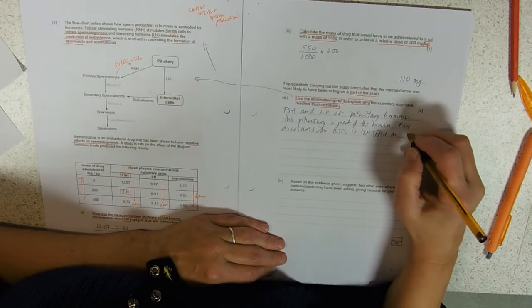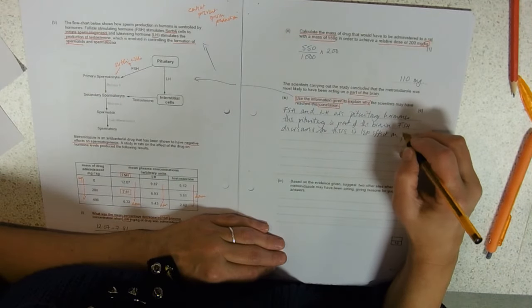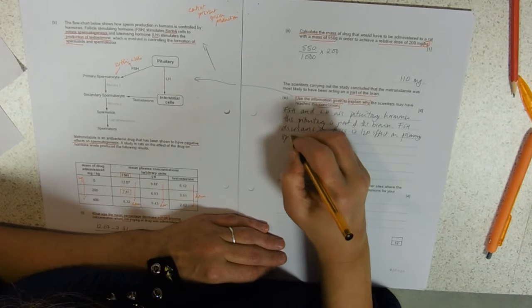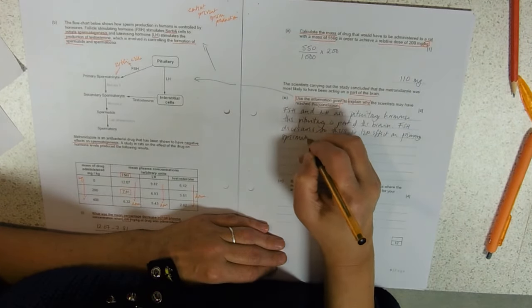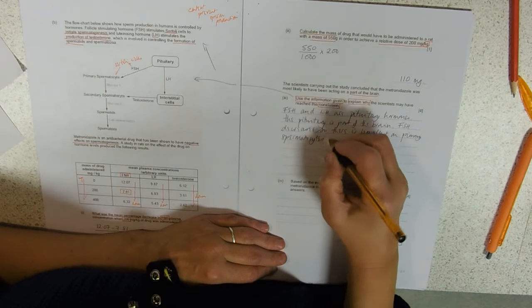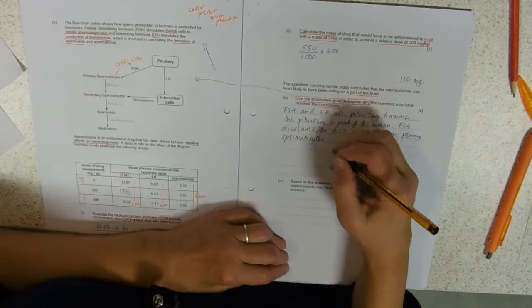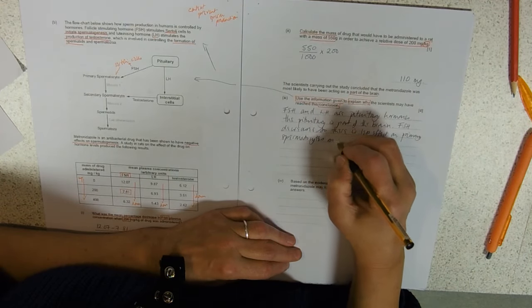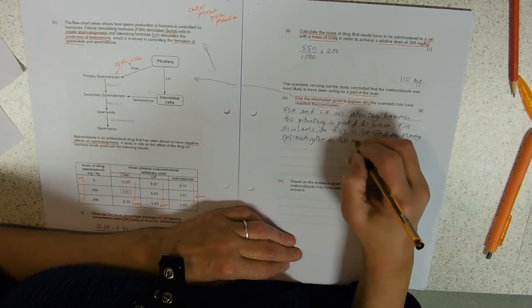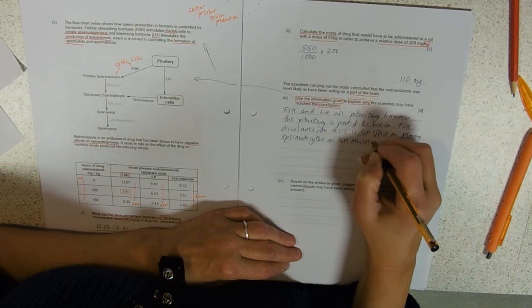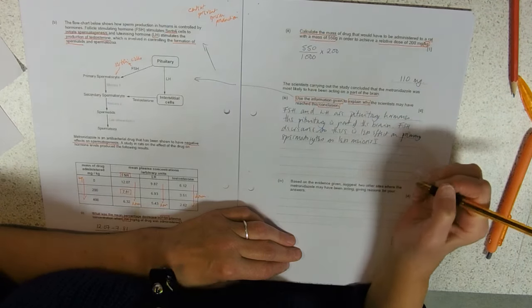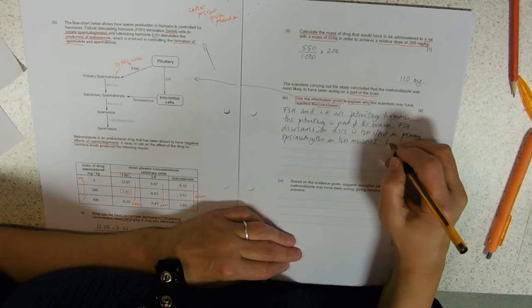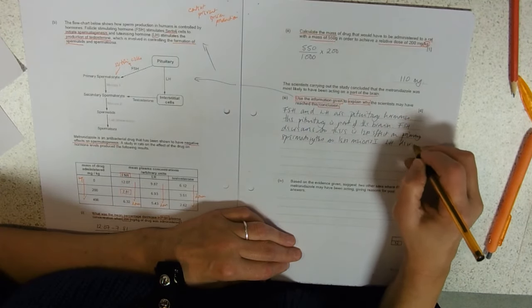Less effect on the primary spermatocytes. So less meiosis. So they don't do meiosis 1. And then we've got the LH. So the LH decreases.